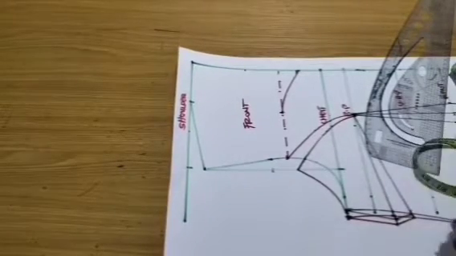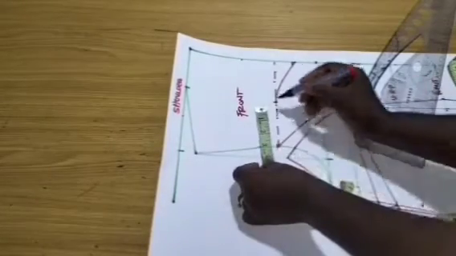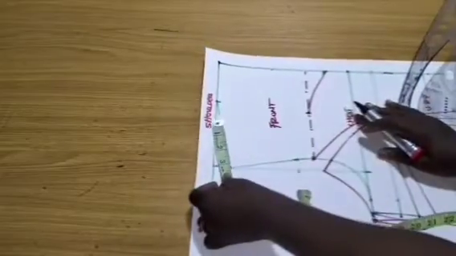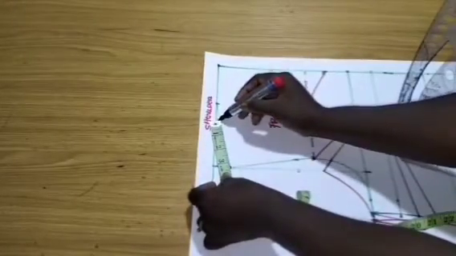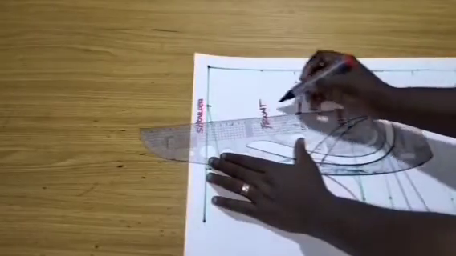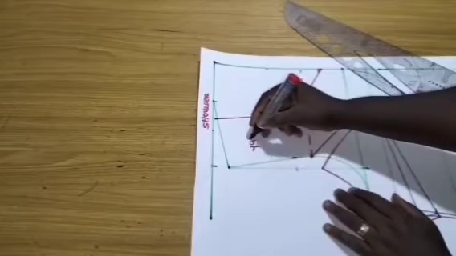So I'm going to measure what I have from here to here. Whatever you have from there to there, I have 3.25. Take it back here and then connect your yoke line on a straight line like this. So here will serve as the yoke.